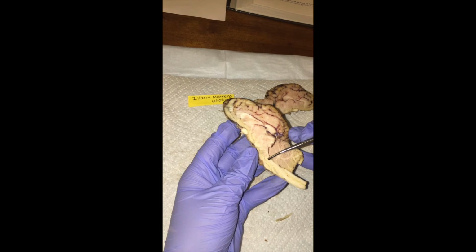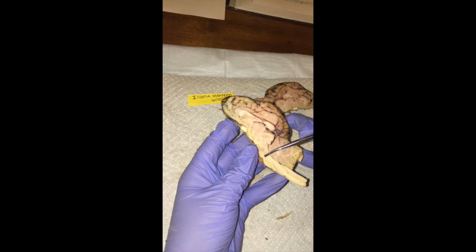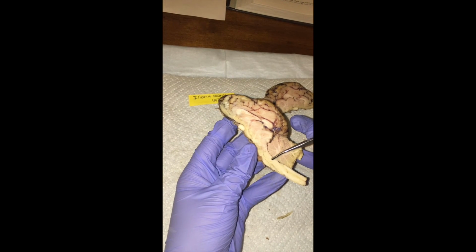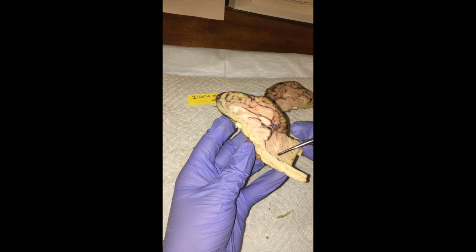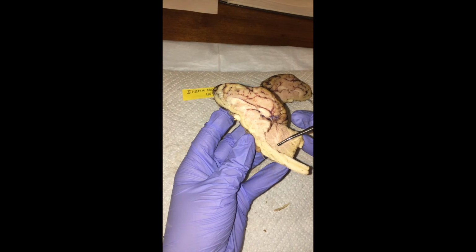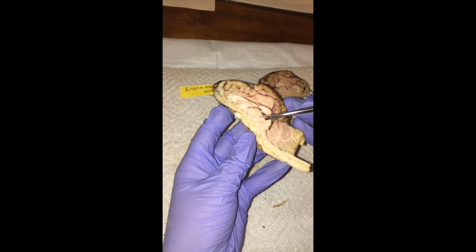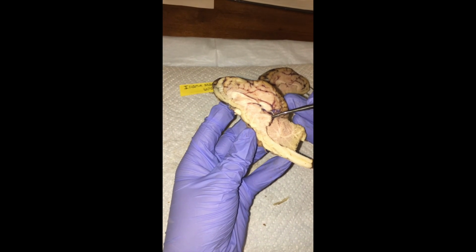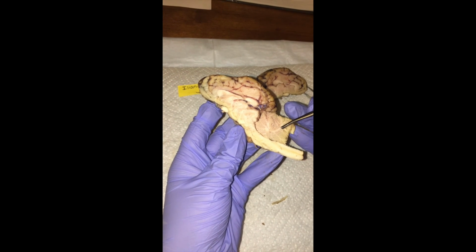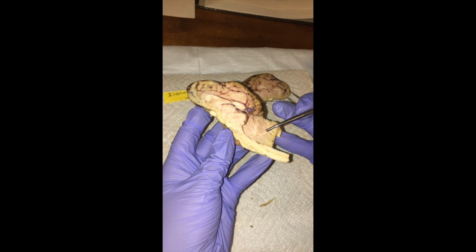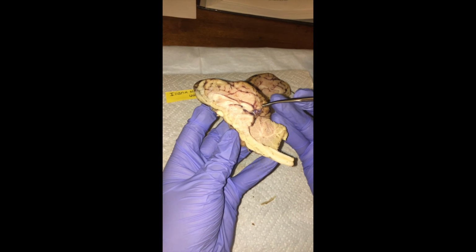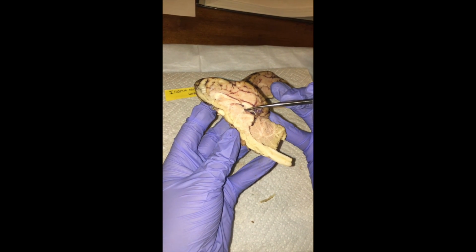We then move on to the pons, the medulla oblongata, and then right along here we have the fourth ventricle. Next we have the corpora quadrigemina. Next we have the cerebellum with arbor vitae, which is right here, also known as the white matter. And lastly, we have the pineal body, right in this region.